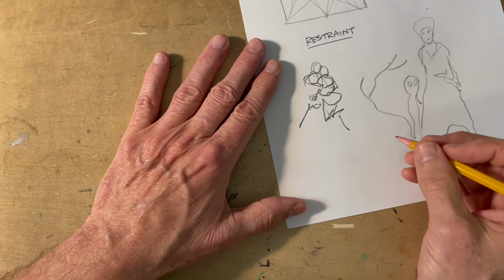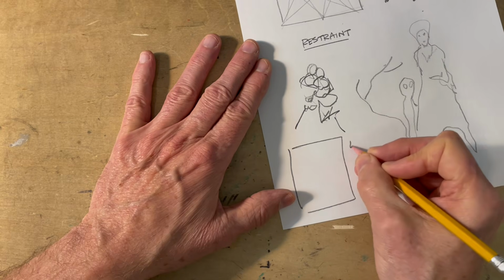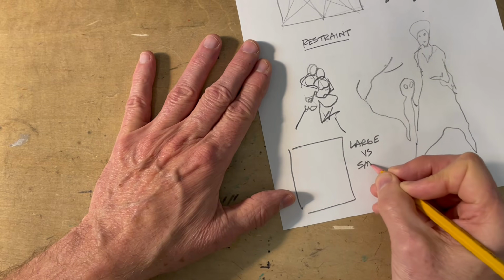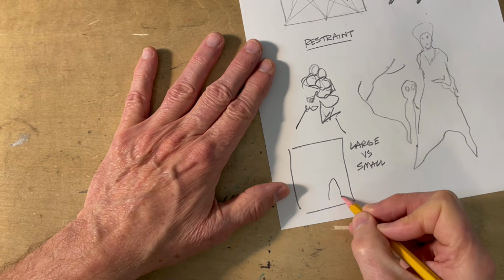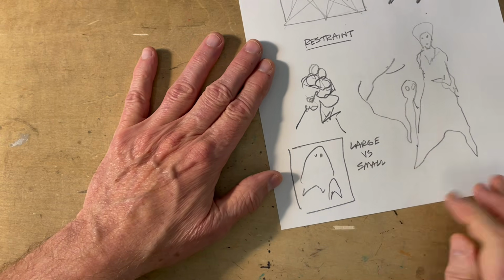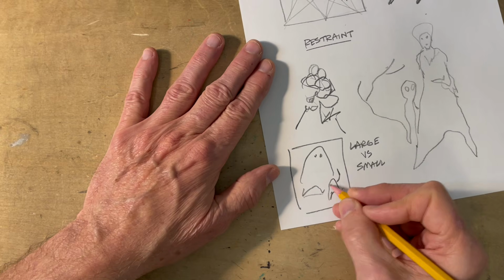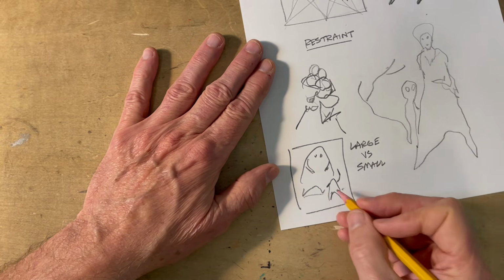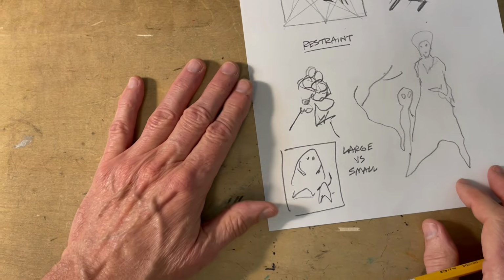Now, let's see, there's some other ones. Large versus small. And you see this played out a good bit in fantasy art where there'll be a little figure here and then the giant monster here, right? And sounds pretty simple, but a lot of people aren't necessarily aware of just how common and simple this is.